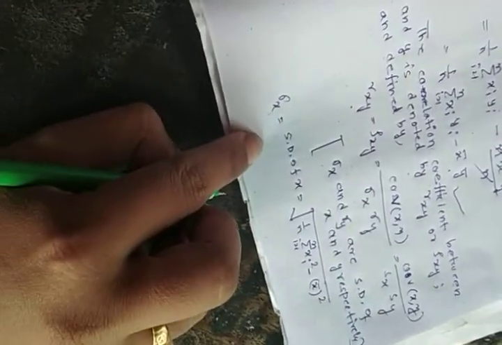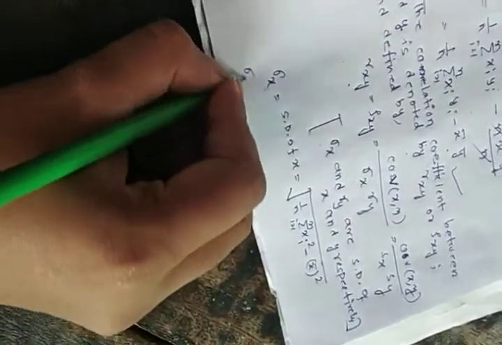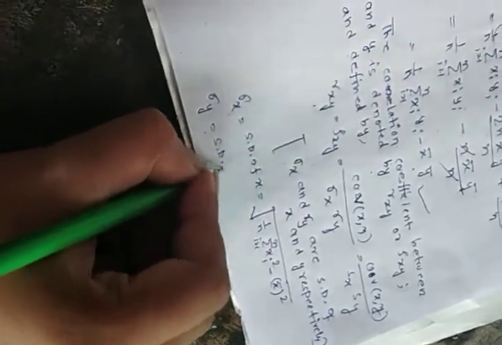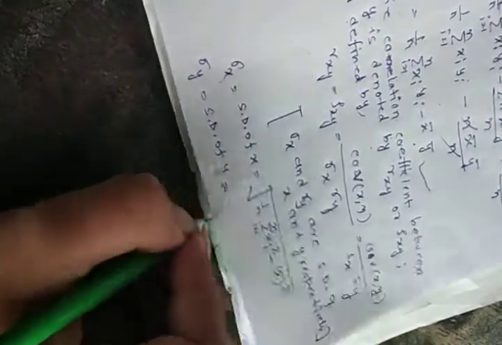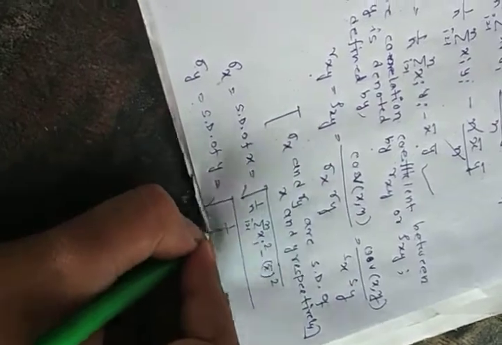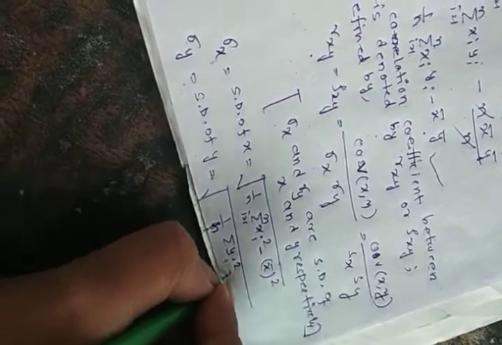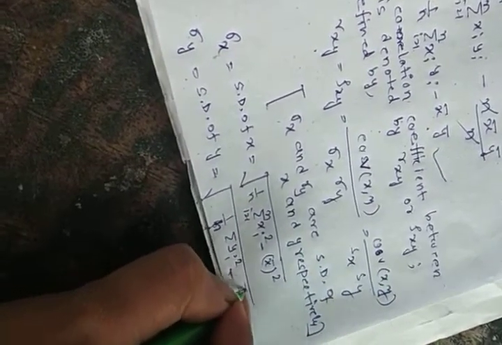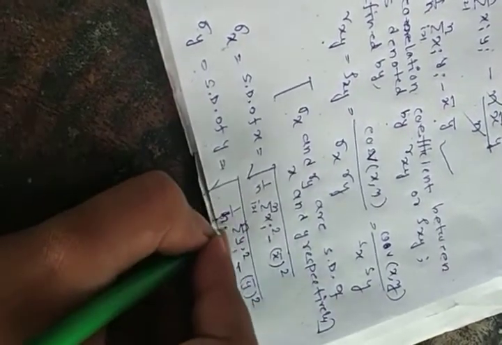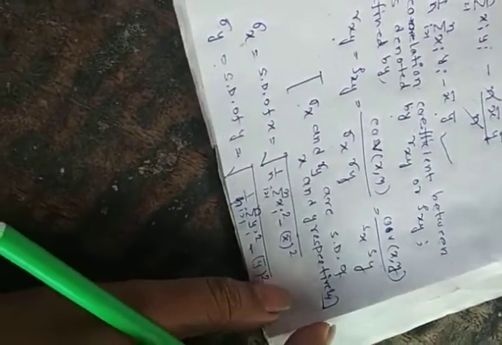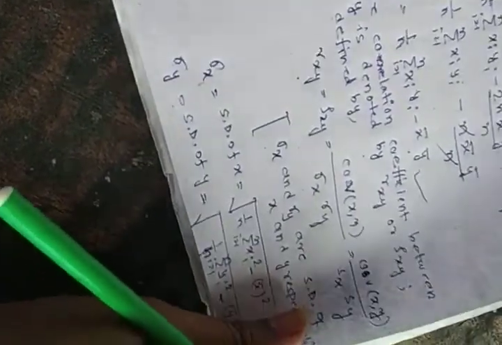This is the formula of sigma x, the standard deviation of x, and sigma y is the standard deviation of y, and its formula is root over 1 by n summation of yi square minus y bar whole square, i from 1 to n. This is our standard deviation of y.